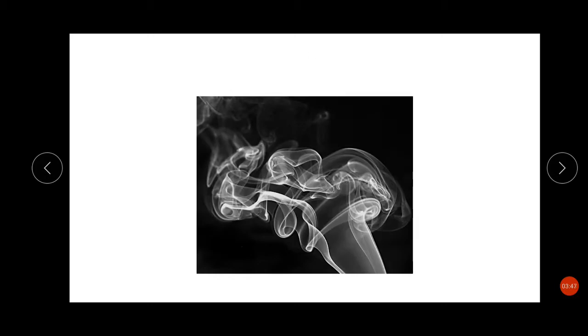Then can you identify this? After taking a bath, whenever we pray to the Lord, many people have these incense sticks, which in Hindi we call agarbatti. We light this agarbatti in front of God and the smoke that comes from it, in English we call it fumes. So these fumes are nothing but gas.